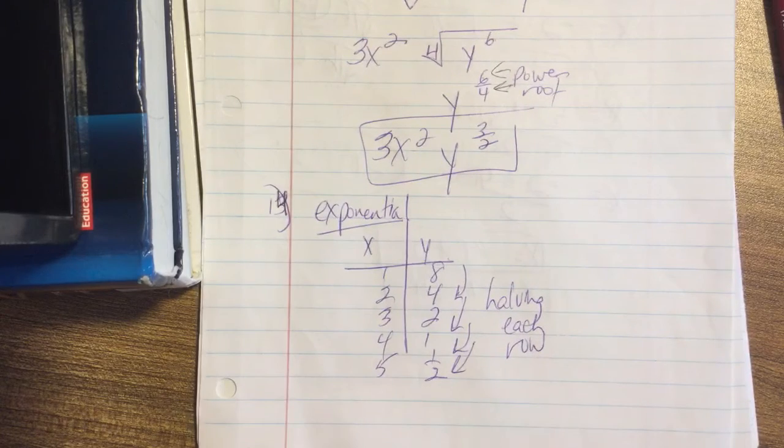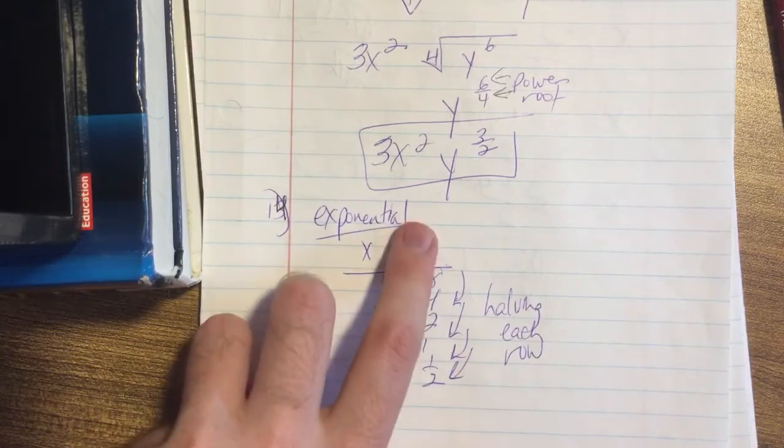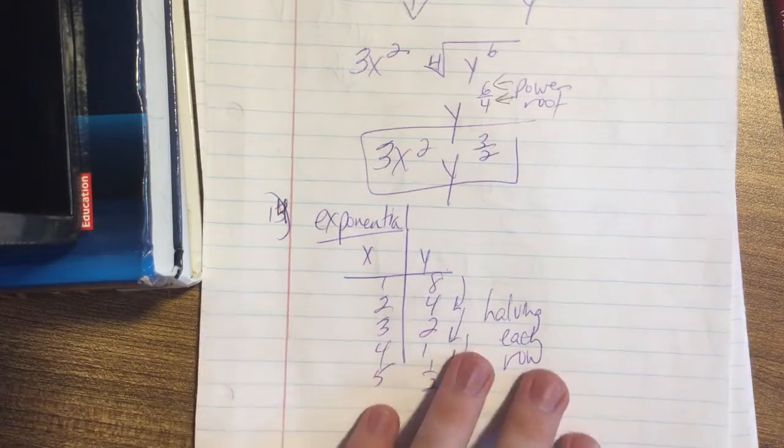So another way of writing that expression in simplest form is 3x squared y to the 3/2. In question 14, choice 1 is the exponential situation in the chart. We know this because x is growing steadily, but y is halving each row.